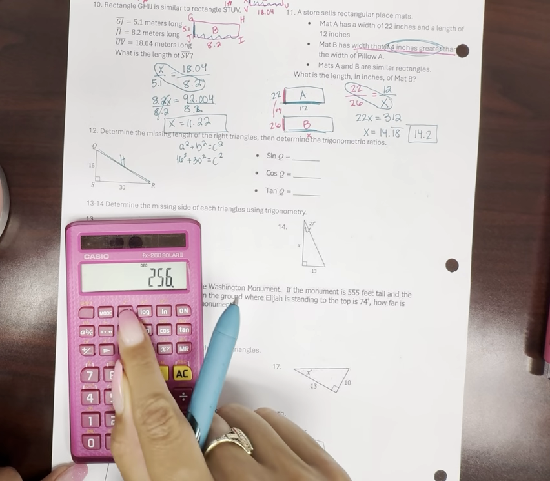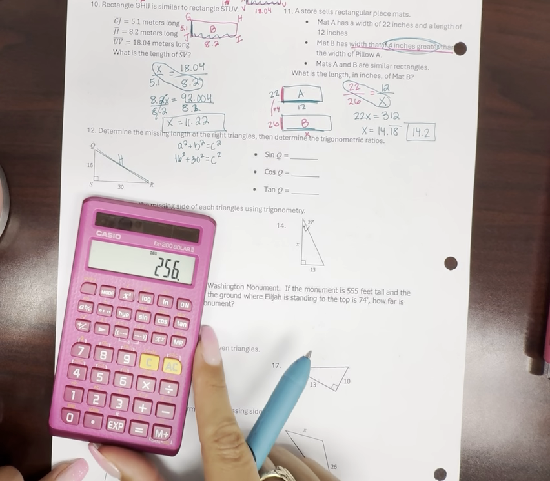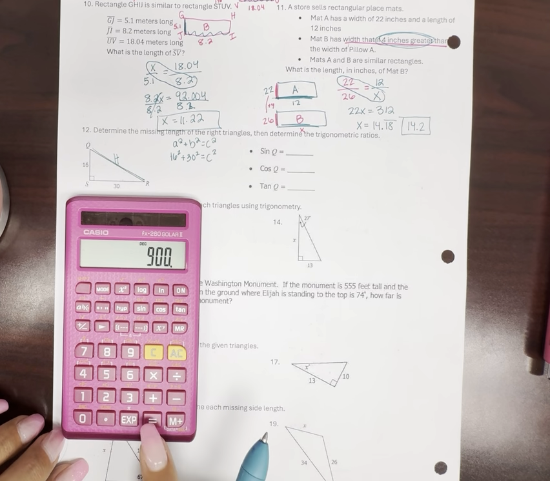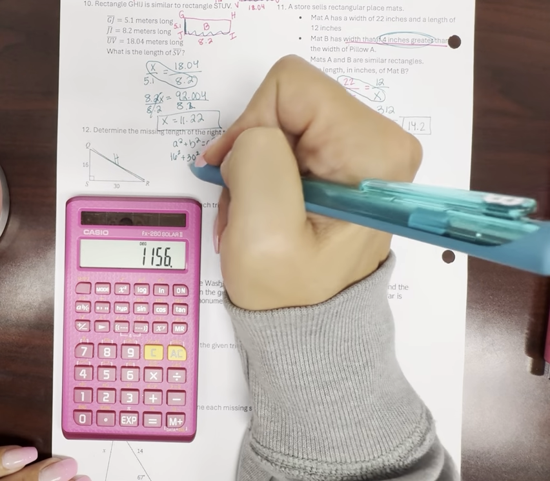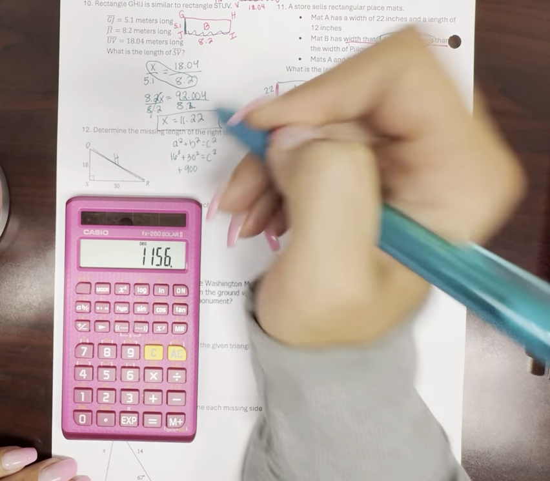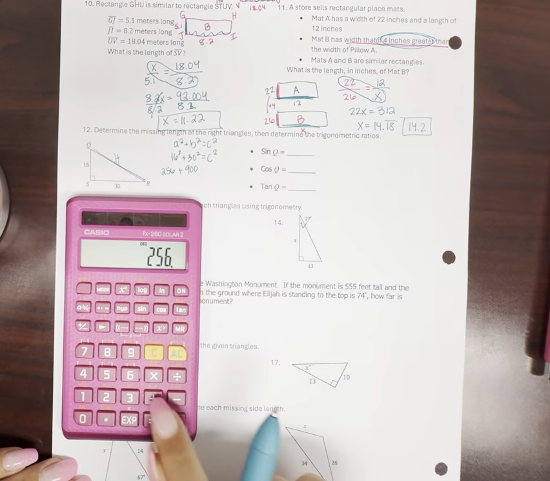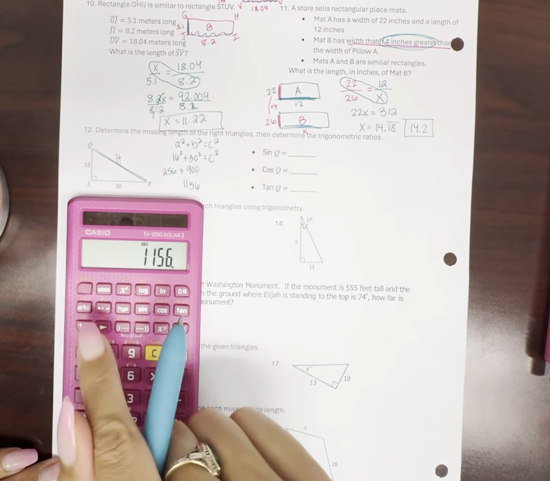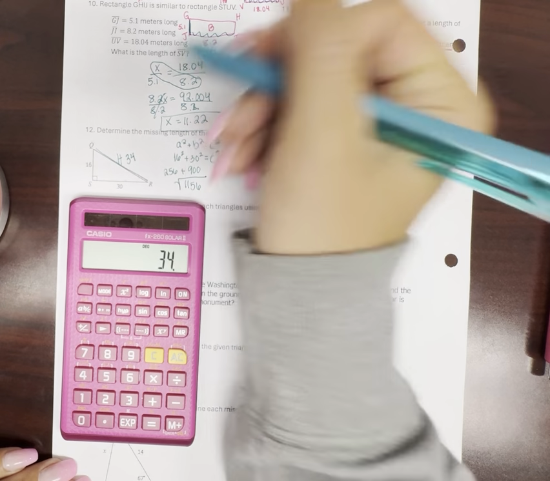So if I do 16 to the power of 2, I'm adding 30 to the power of 2. I get 1156. So this is 900. This is 256. And then I am square rooting that. So this is actually 34.